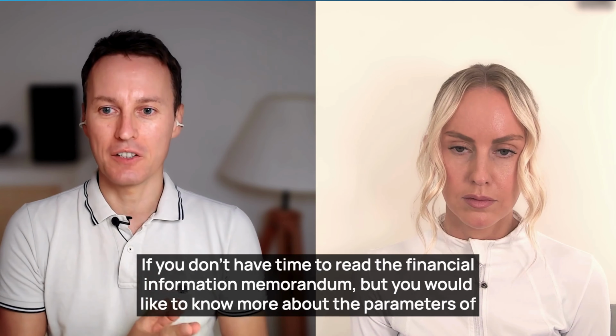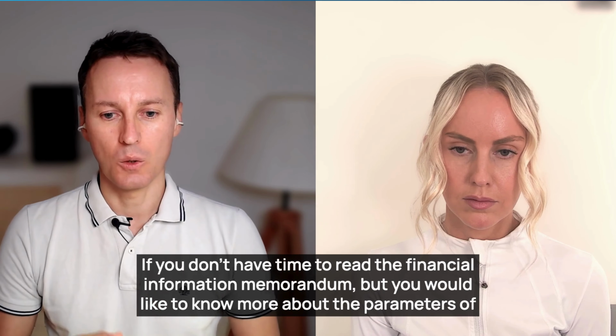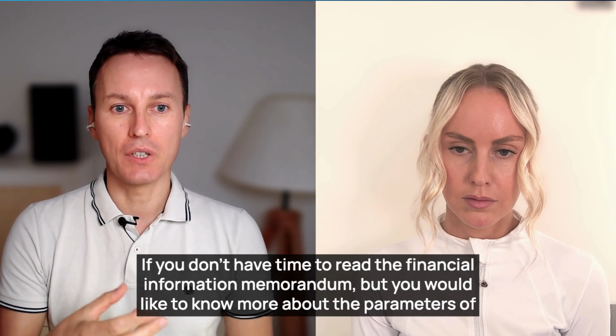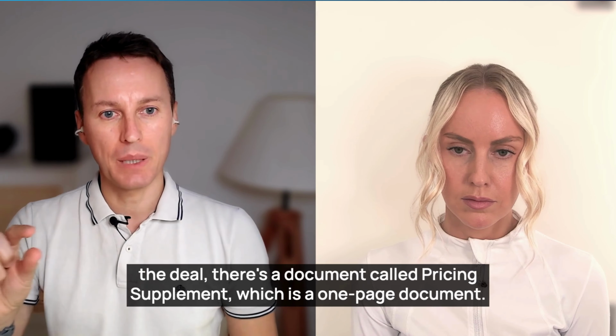If you don't have time to read the information memorandum, but you would like to know more about the parameters of the deal, there's a document called the pricing supplement, which is a one-page document in a table format. It tells you in a detailed way, again, the interest rates, coupon frequency, redemption frequency, but it's also telling you more details about how the days are calculated when you calculate the coupon. What exactly are the conditions for the early redemption? What exactly are the conditions for the collateral, which may be part of the deal?